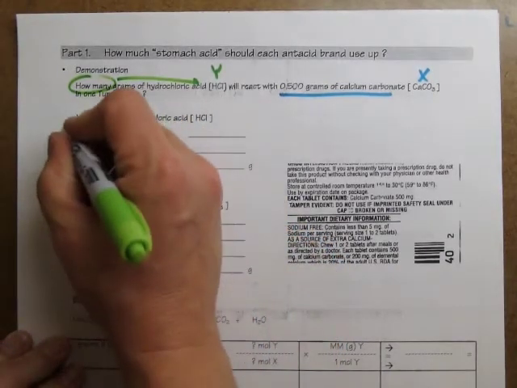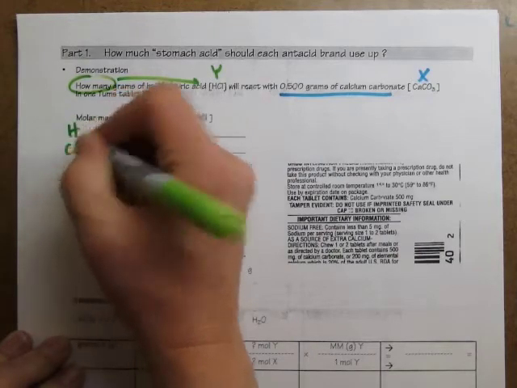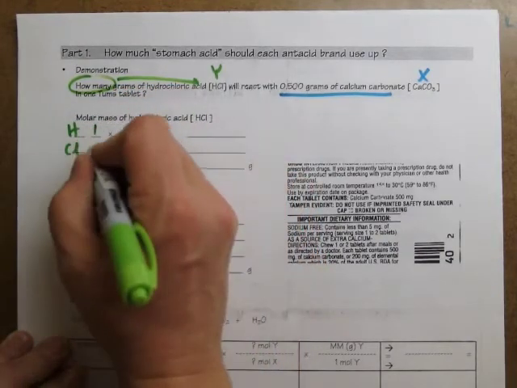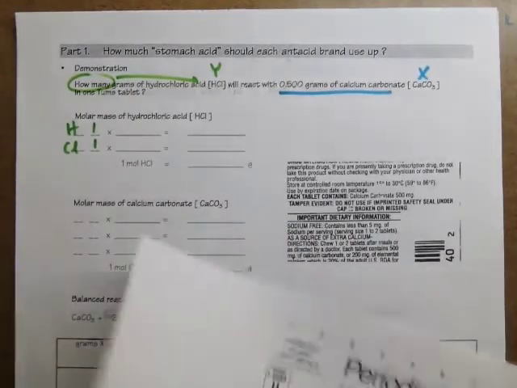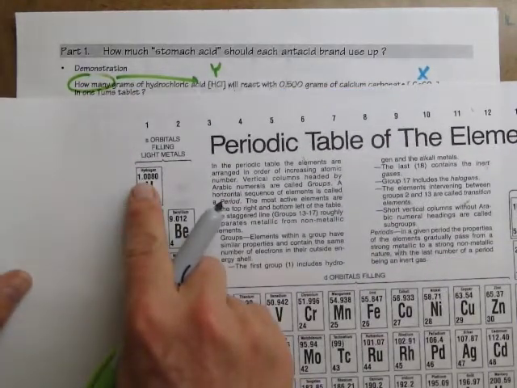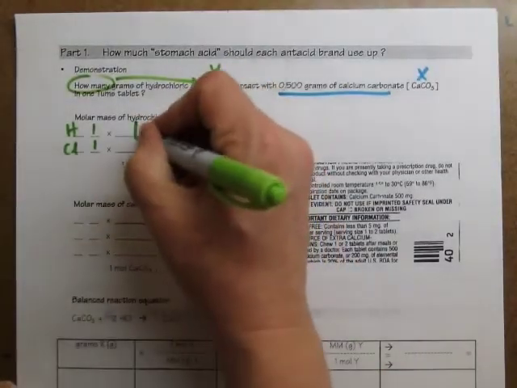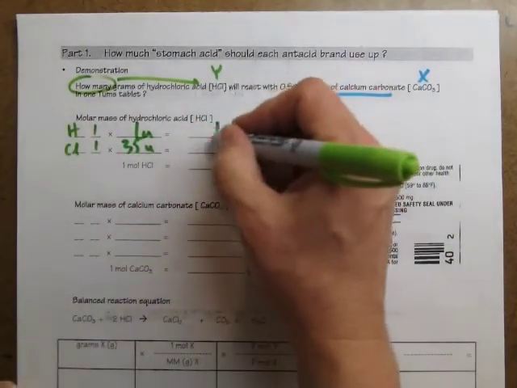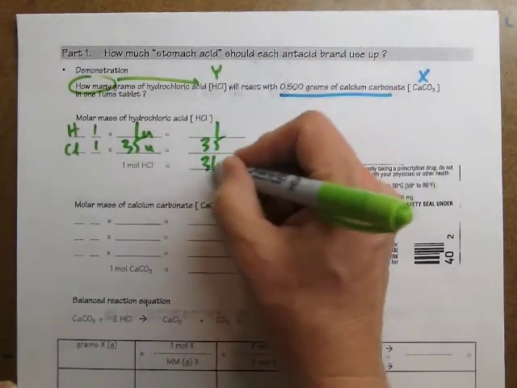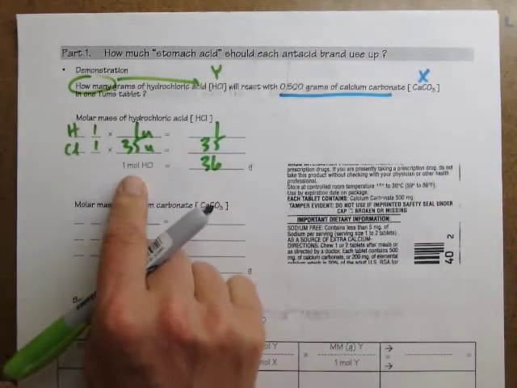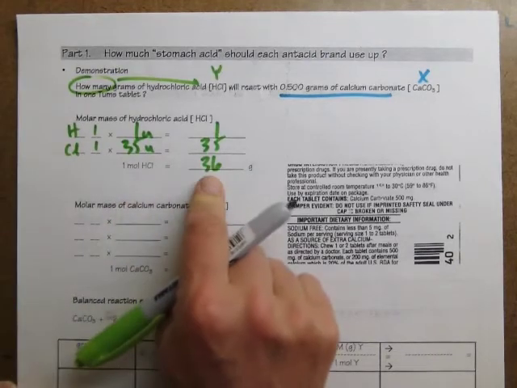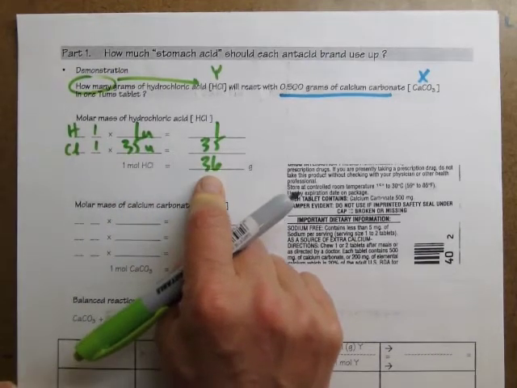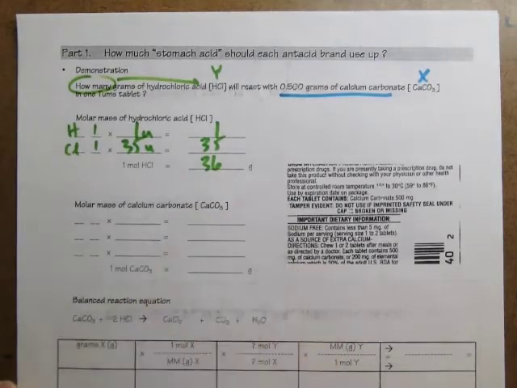To do that, list the elements, hydrogen and chlorine, count their atoms, one of each, use your periodic table to find their mass, round to the nearest whole number. Hydrogen is 1, and chlorine is 35. So 1 atomic mass unit and 35 atomic mass units. Multiply and add. So 1 mole of hydrochloric acid particles, or molecules, is 36 grams. This is how we count things in chemistry, by using their mass.